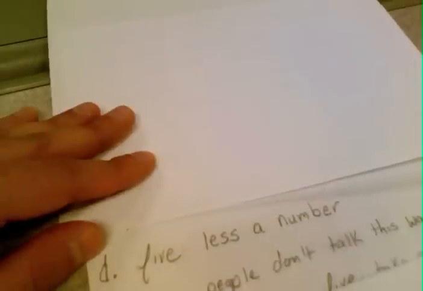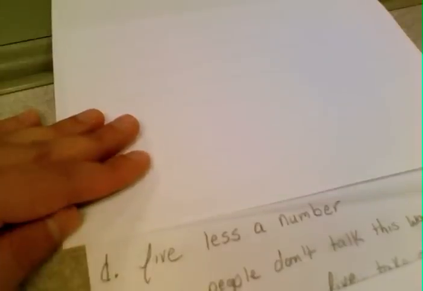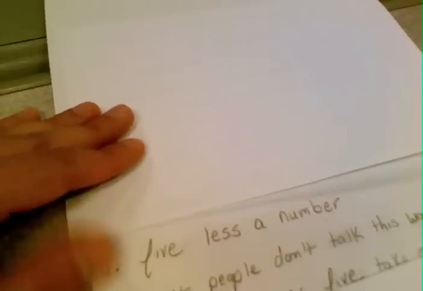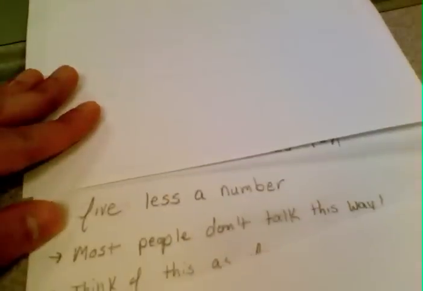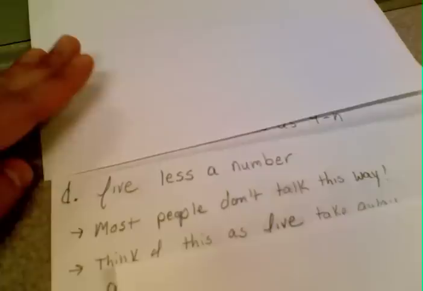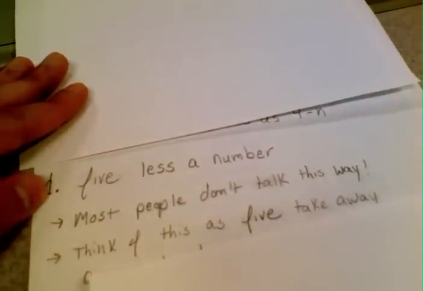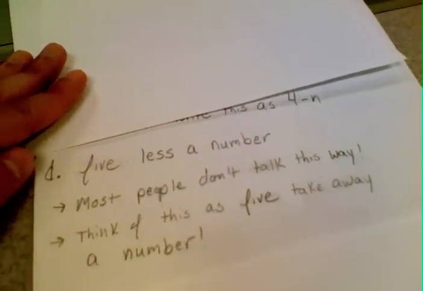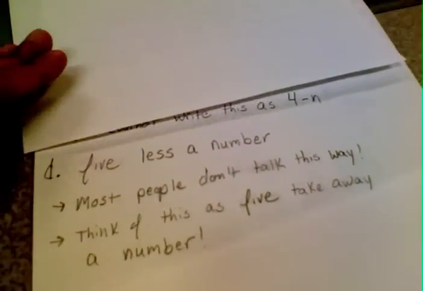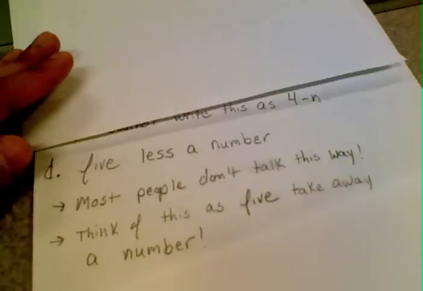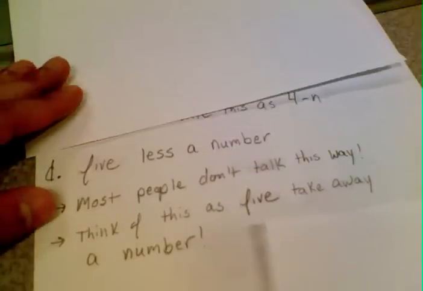First off, most people don't talk this way. So 5 less a number, you're not going to hear it this way here. Think of this as 5 take away a number. This might help you write this down here as an algebraic expression.